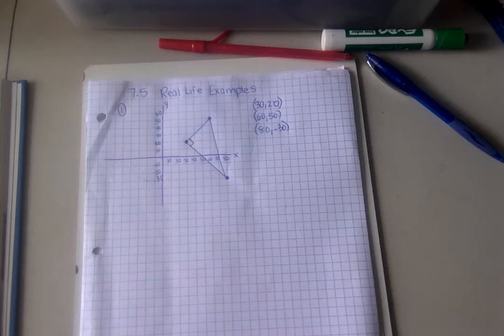All right, so here's section 7.5. We are going to do just some examples today, a review. So the first thing is you need a piece of graph paper. We're going to be working on a coordinate plane.